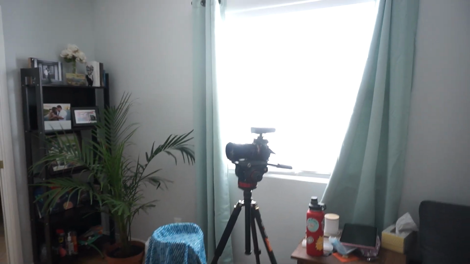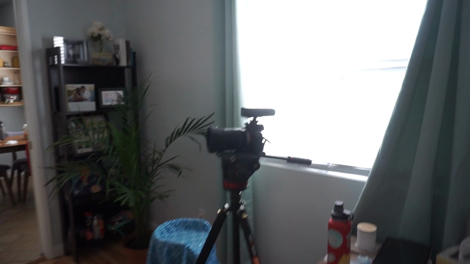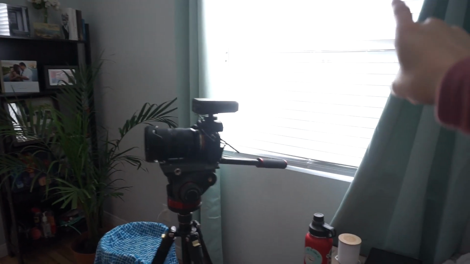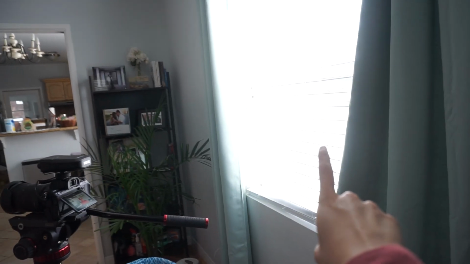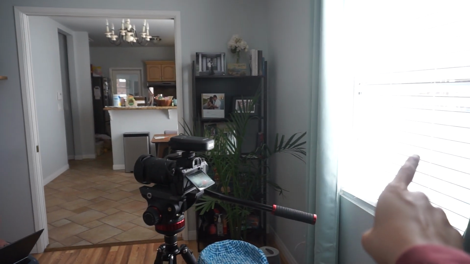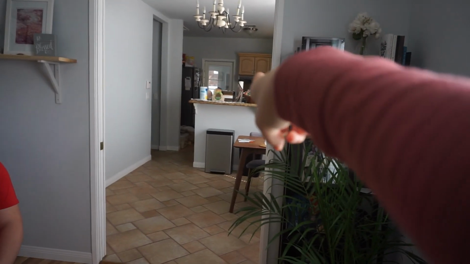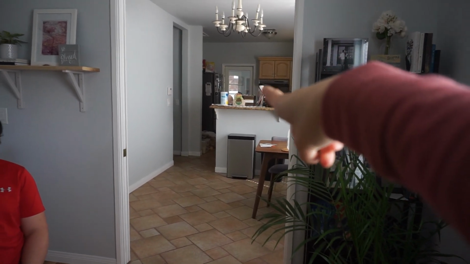Right now, I'm positioning myself in front of this window. It's kind of blown out. This is the window I'm using. There's actually blinds on it, but you can't really see because it's so bright. I'm using this window to light his face. So all the light source is coming directly from this window. There's also some light coming from the dining room. And this is what it looks like on this camera.